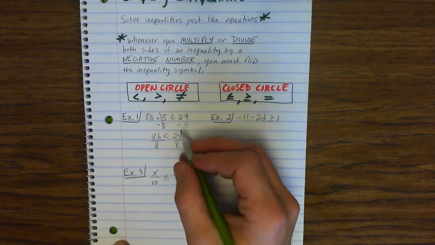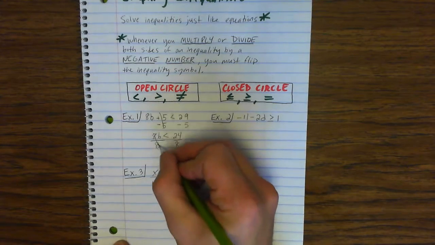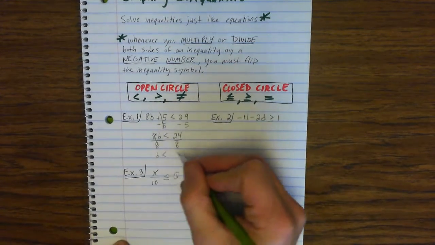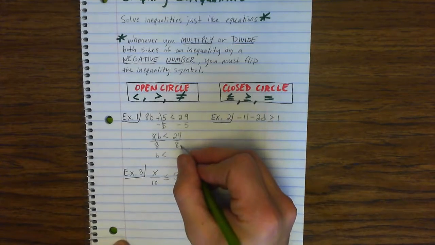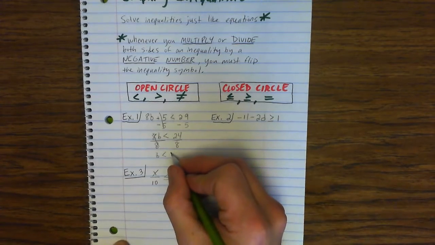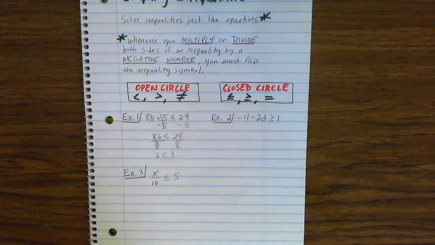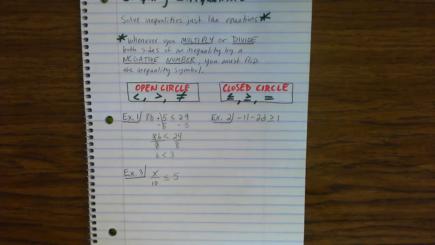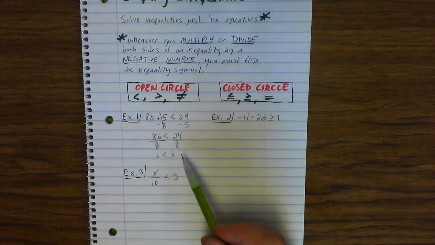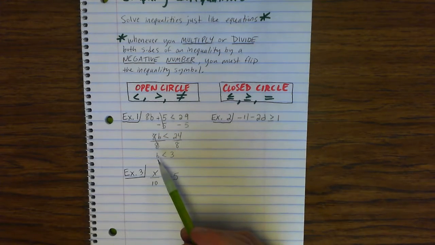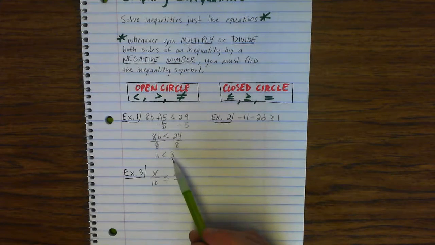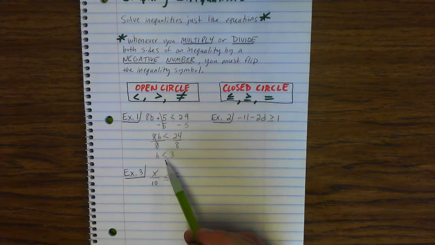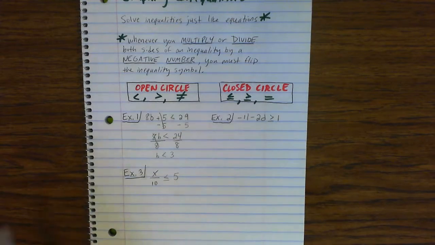So I wind up with b is less than 24 divided by 8, which is 3. b is less than 3. So again, this is just like what we did when we solved equations. Got the variable by itself on one side using inverse operations, and your solution on the other side. Except now we have a less than symbol instead of an equals symbol.